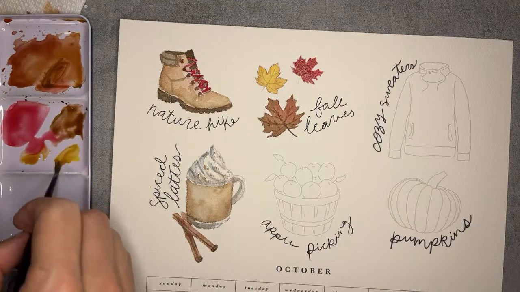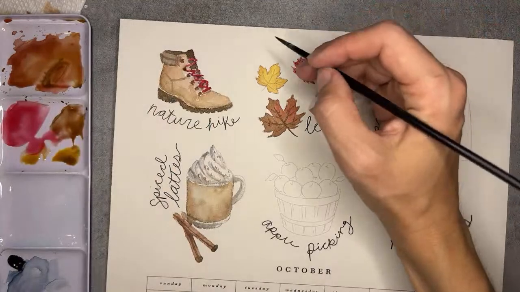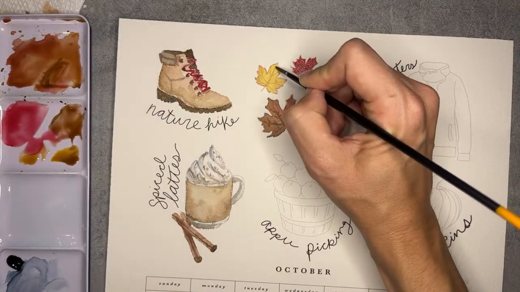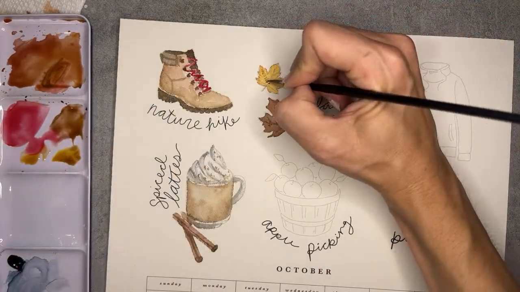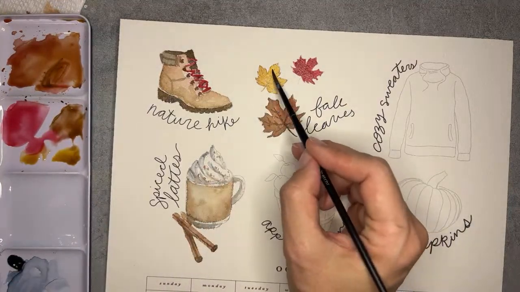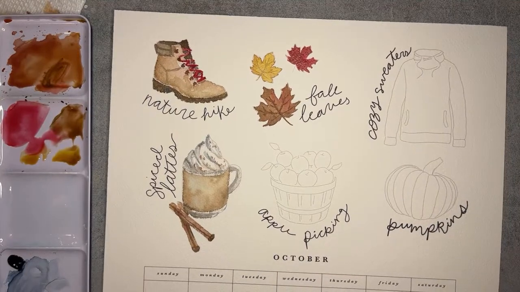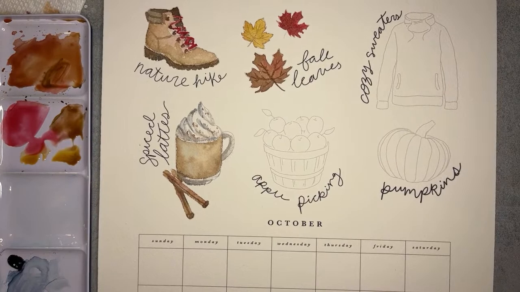Now for this yellow leaf one, I'm just going to use a little bit of a darker yellow. So that was the yellow mixed with a little bit of brown because it's going to layer over nicely. It might actually still be a little too wet, so I have to wait that one out. If you're like me, we'll just come back to that at the end. We will move on to our apple picking basket.